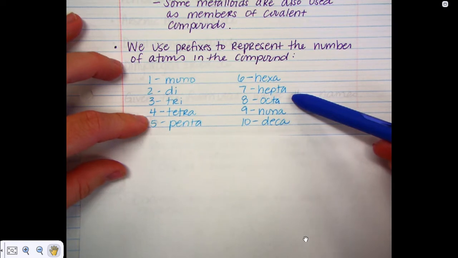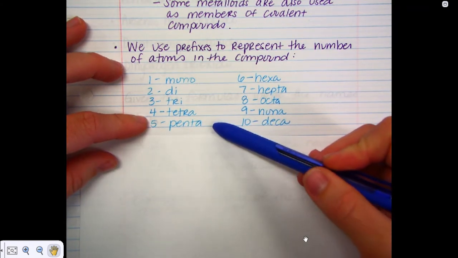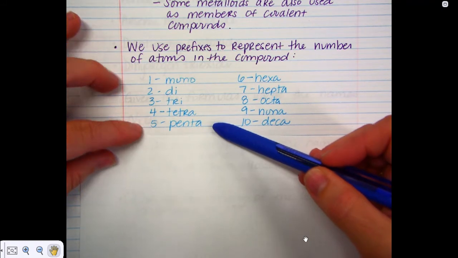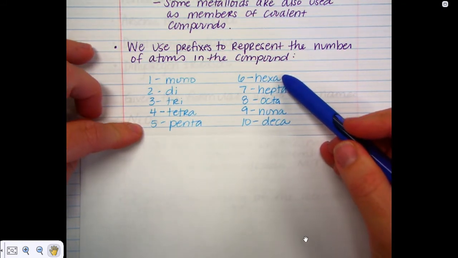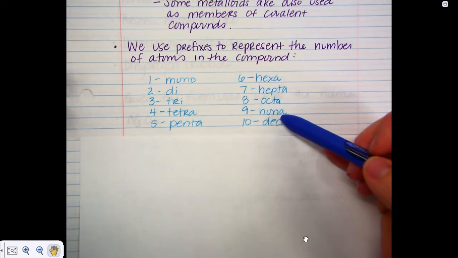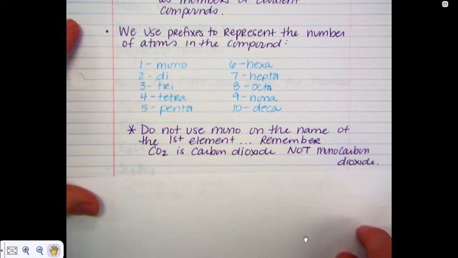The way I like to think about it is like the Pentagon, the building in Washington, D.C. What does that look like? How many sides does it have? Oh, it has 5 sides. A hexagon, how many sides does that have? 6 sides. If you can remember that, maybe it will help you to figure out which prefix we need to use. Okay? And there's really only one big rule here.